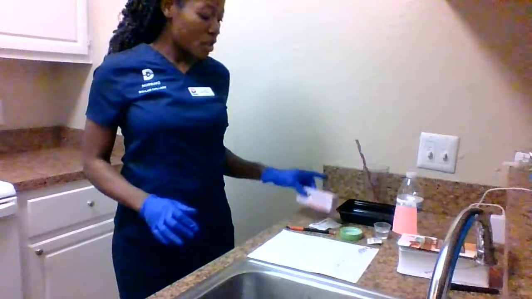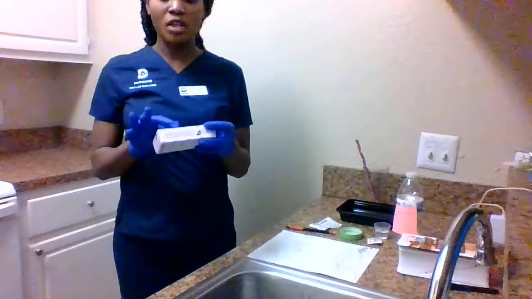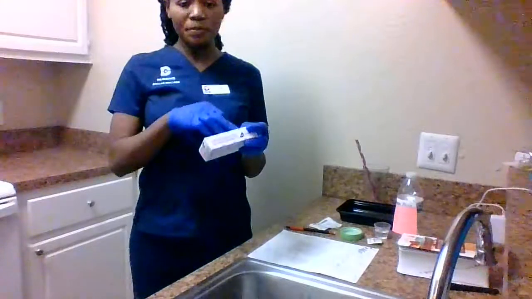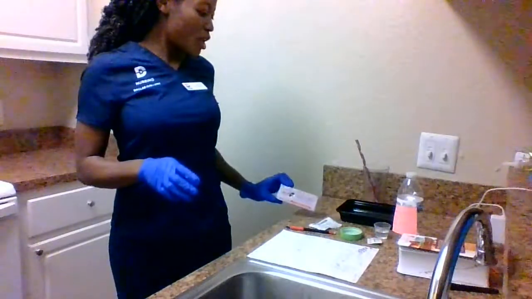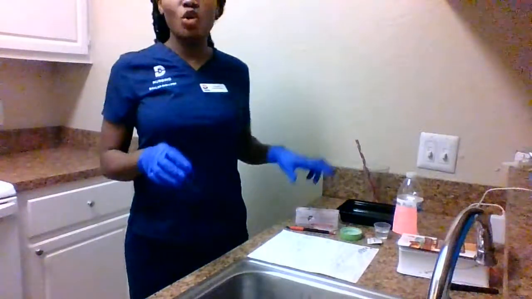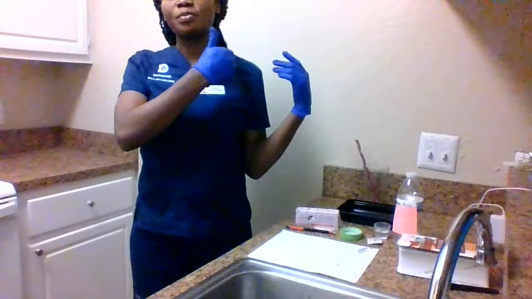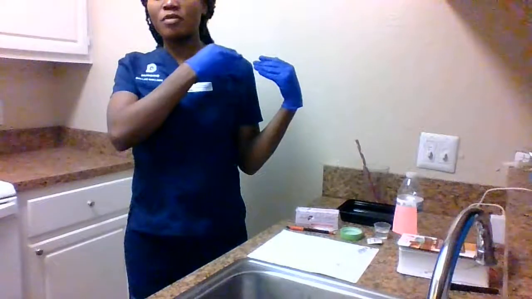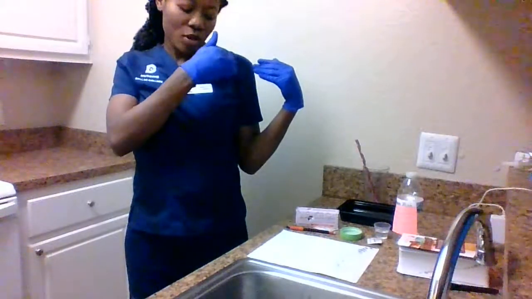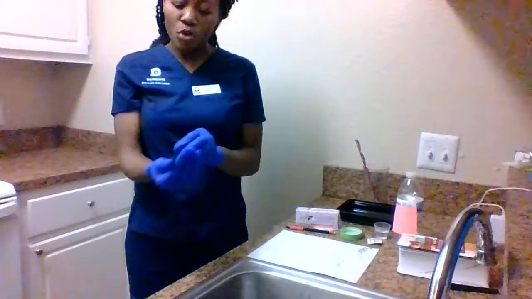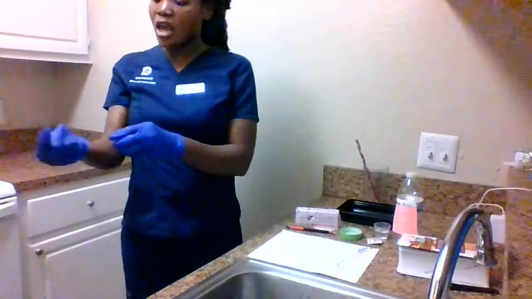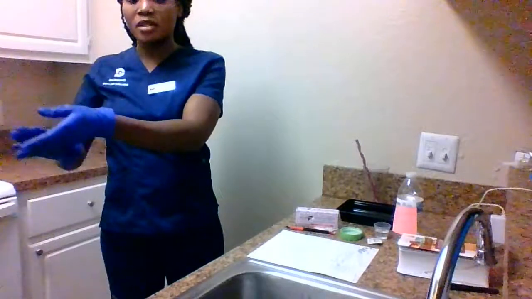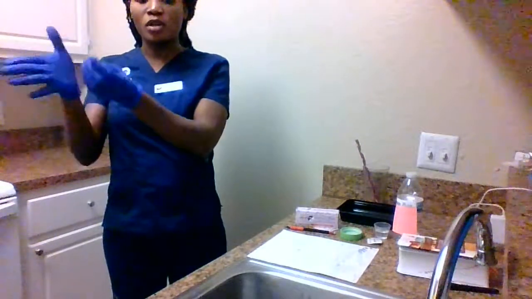So the third one is the Nitrobid. For the Nitrobid, I will take off the old patch from his left hand side and wipe it off with a rag. I will take off my glove, trash it, and put on a new glove.